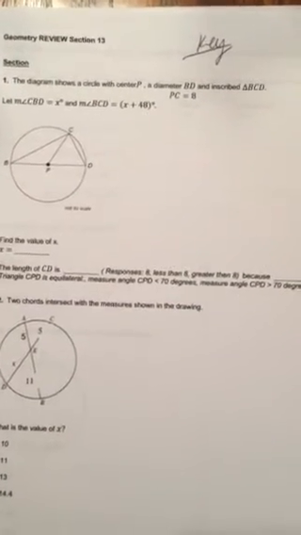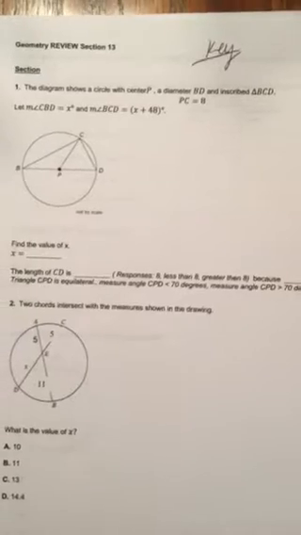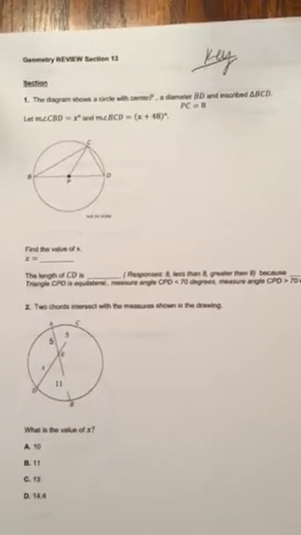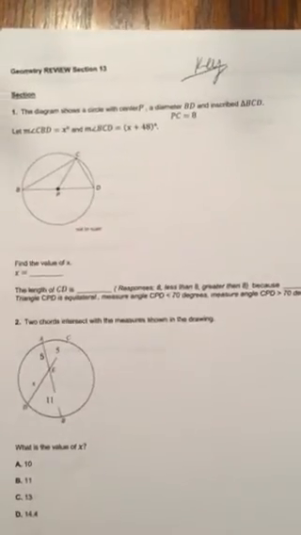If you haven't, I don't know what to tell you except for the end of the quarter is upon us. So hopefully you're going to rock this test, if anything.